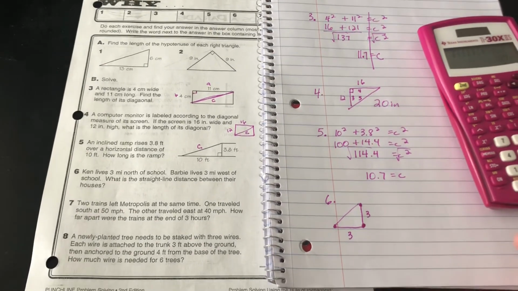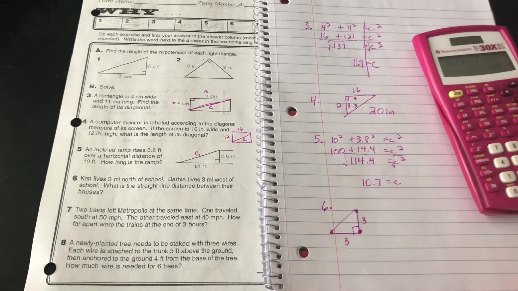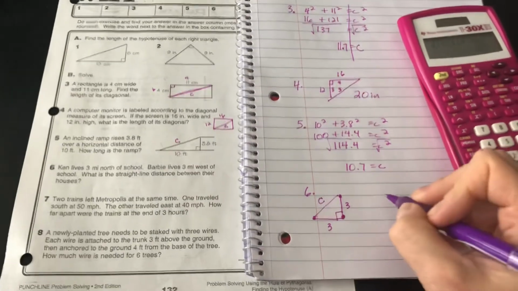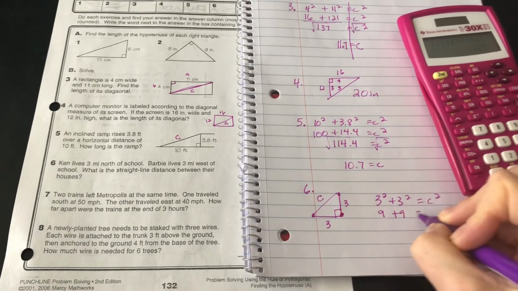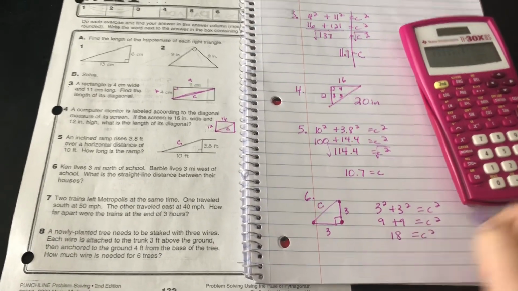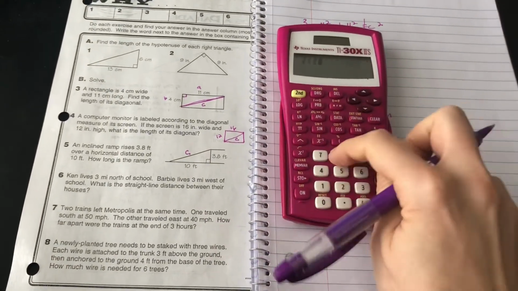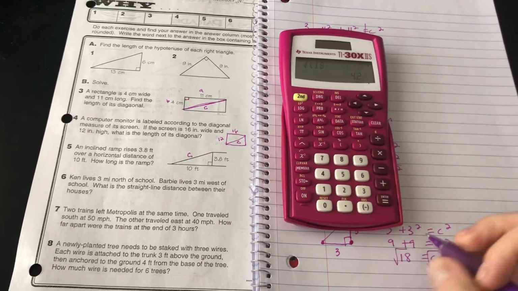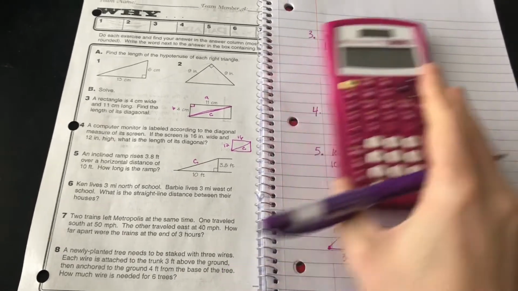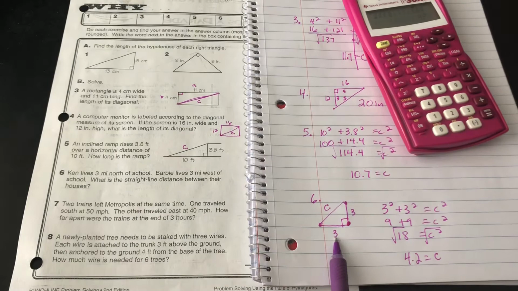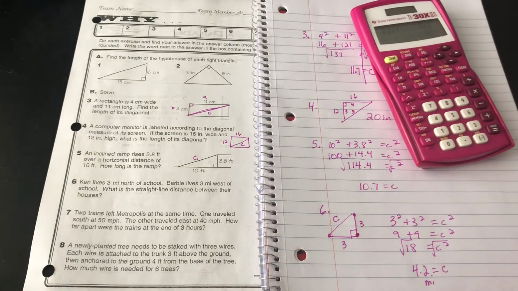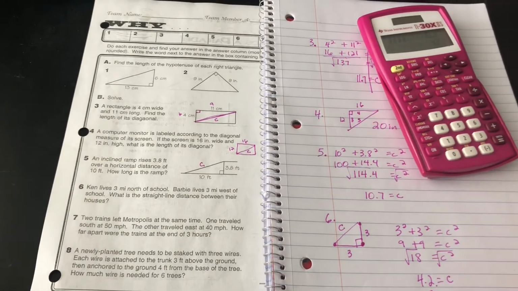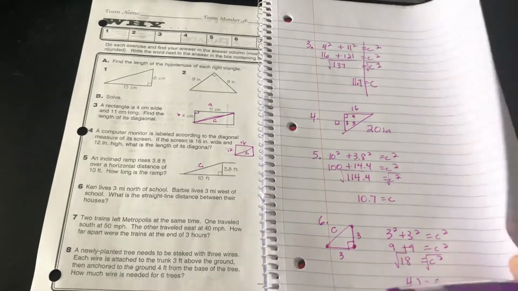Do you see how that is a right triangle again? So 3 and 3 would be the legs, and I'm looking for my hypotenuse, which is C. So I say 3 squared plus 3 squared equals C squared. 9 plus 9 equals C squared. 18 is C squared, and then I'm going to take the square root of 18. And I get 4.2 is my C. Looking back at the picture, I know it has to be more than 3, but less than 6. So that is a reasonable answer. Because we're talking about miles here, that would be an answer in miles.